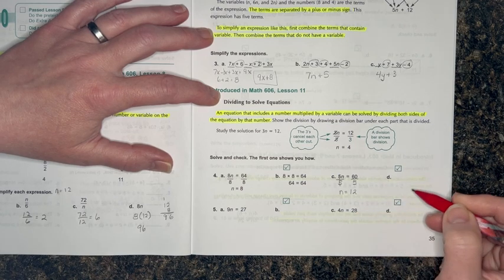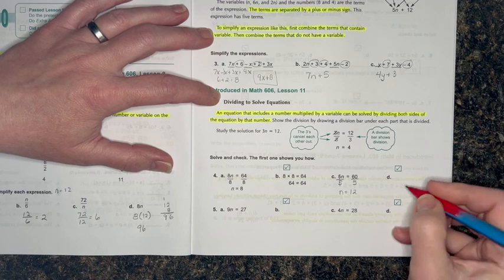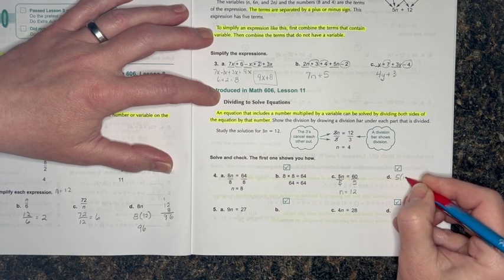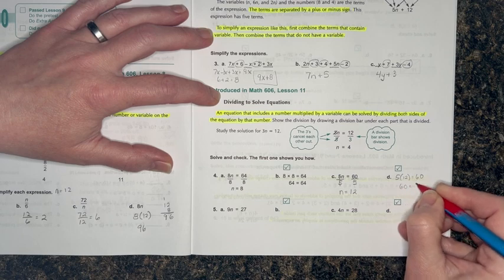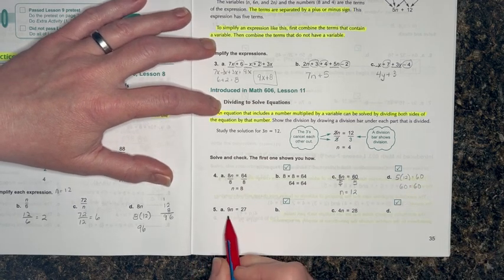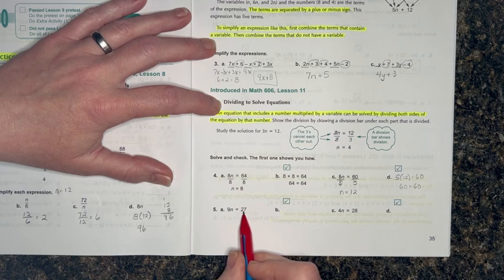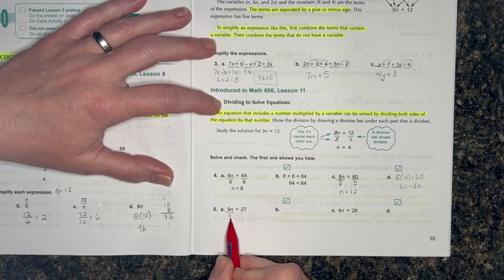Now, part D and part B over here is the check. See this check box? They want you to check your work. They want to know, is 5 times 12 equal to 60? And it is. Okay? Looking at problem 5A. 9n equals 27. N wants to be by itself. It's being multiplied by 9, so we are going to do the opposite and divide on both sides.